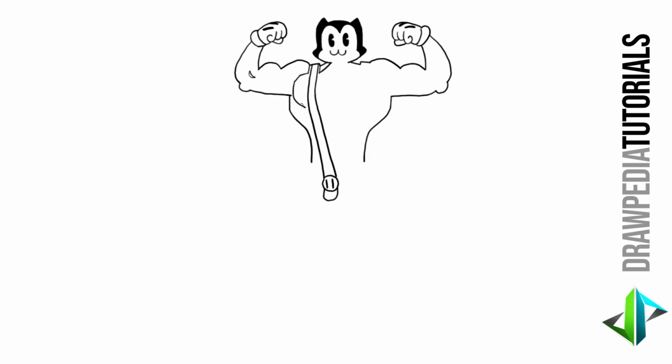Sharp turn out to the left. Turn it downwards at that corner. Turn it diagonally inwards to the right. Curve line across at the side of his waist at that point. Sharp turn diagonally upwards to the left with curve line at that corner.